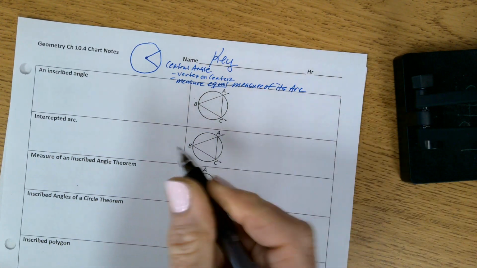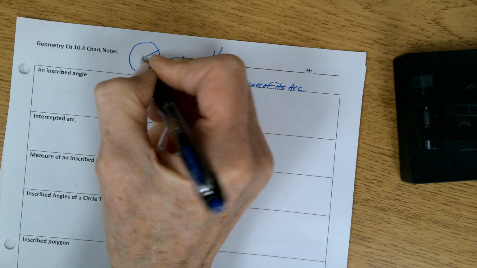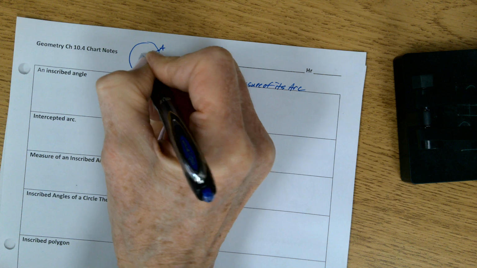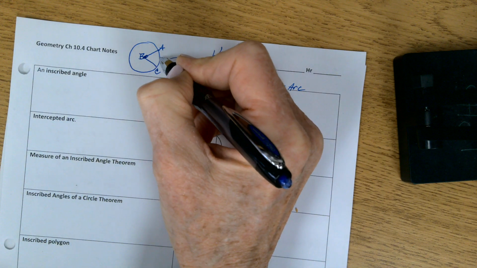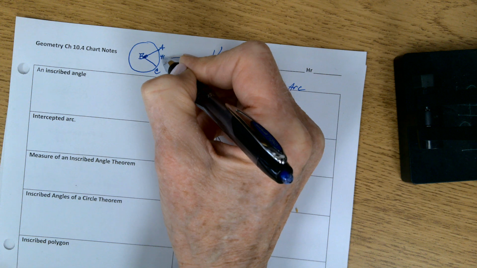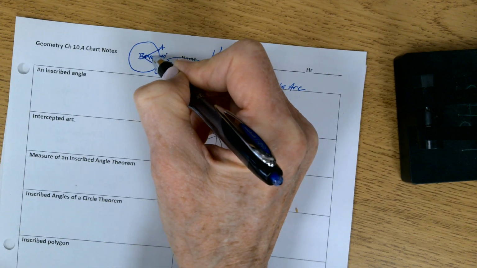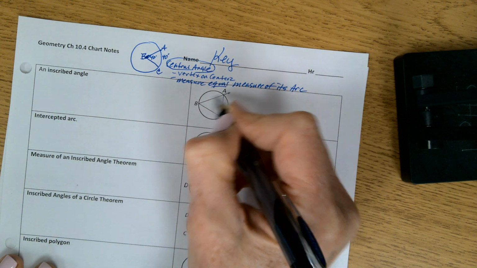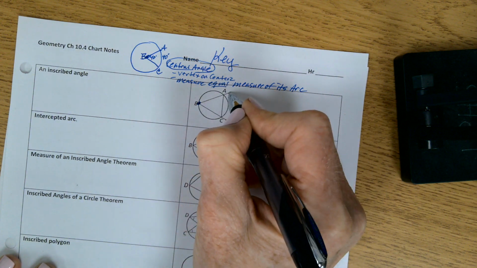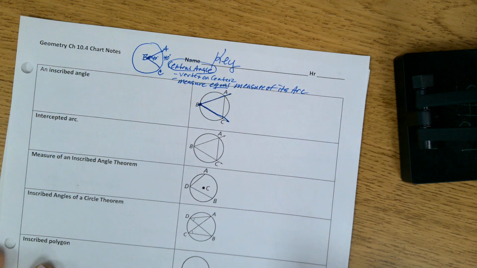Okay? So we've got a central angle, vertex on the center, angle ABC is a central angle. The measure of the angle is the same as the arc. If the arc is 40 degrees, the angle is 40 degrees. Always the same.